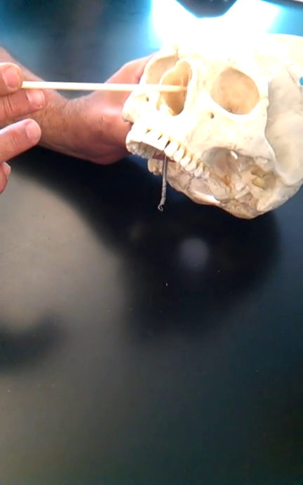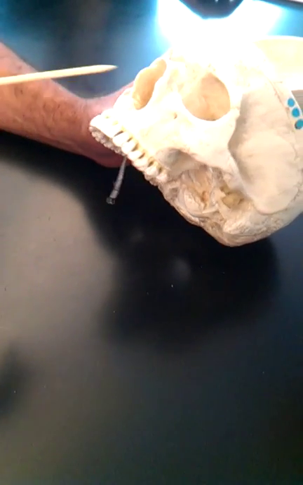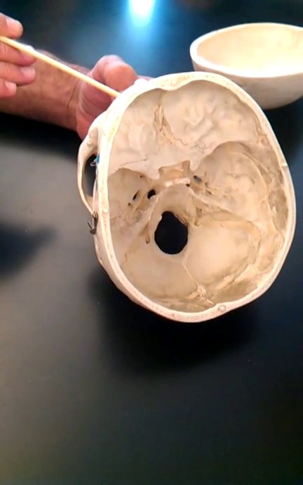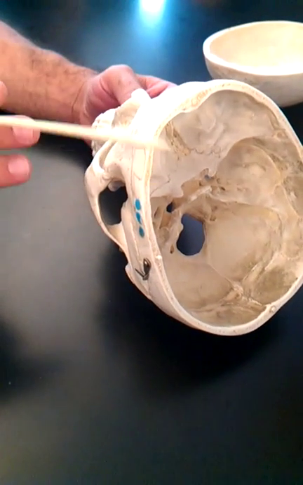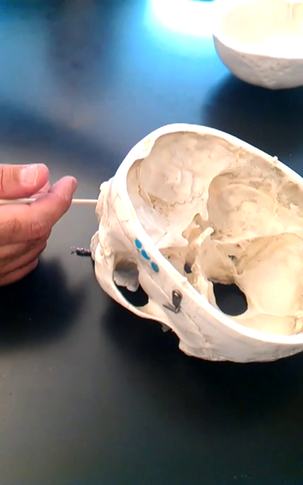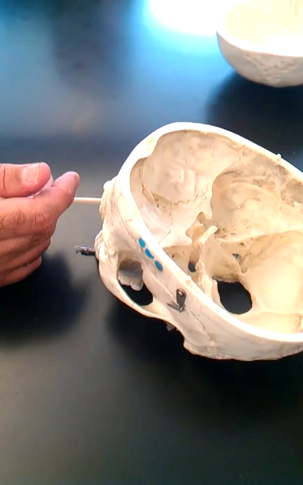This is the inferior concha, this is the middle, and up there is the superior. Middle, inferior, and superior. That's it. Don't hand me those. It's okay, we're done now.